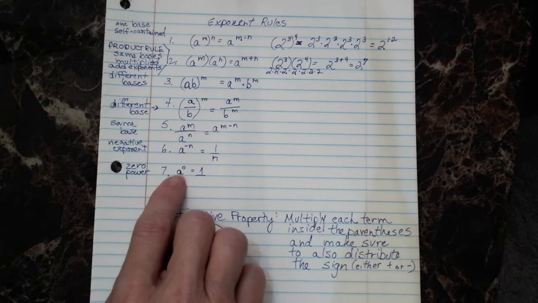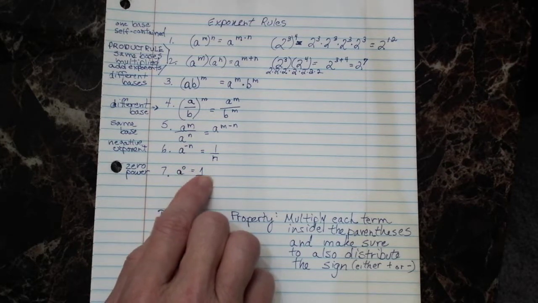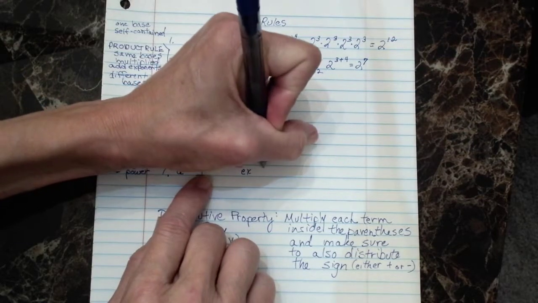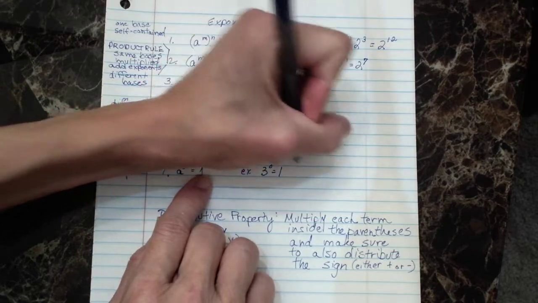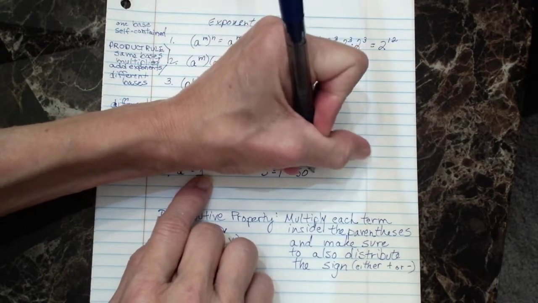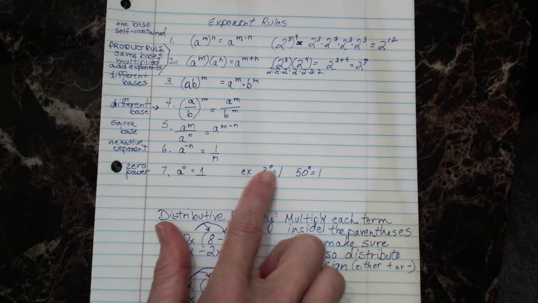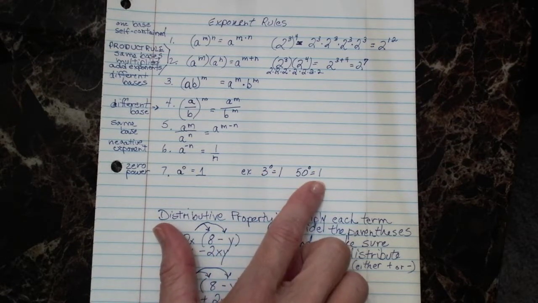Number 7 is the 0 power. Any number raised to a 0 power is equal to the number 1. So for example, 3 to the 0 equals 1. 50 to the 0 equals 1. Any number raised to a 0 power has a value of 1.